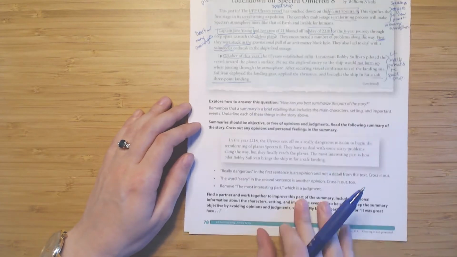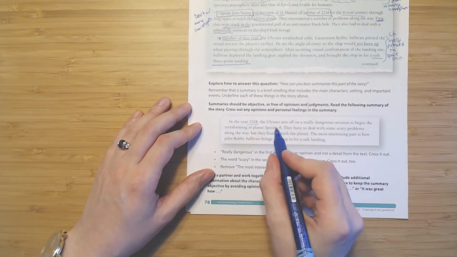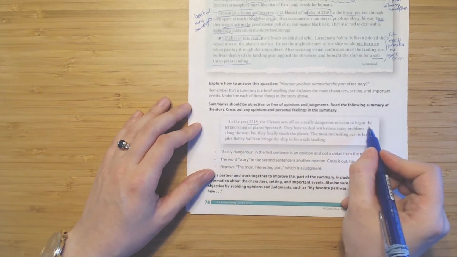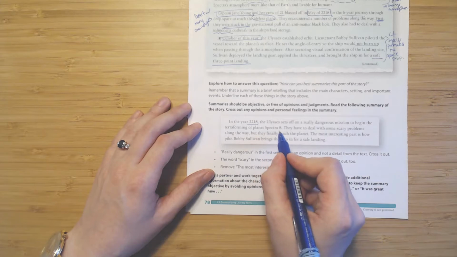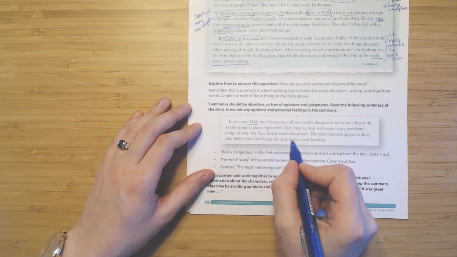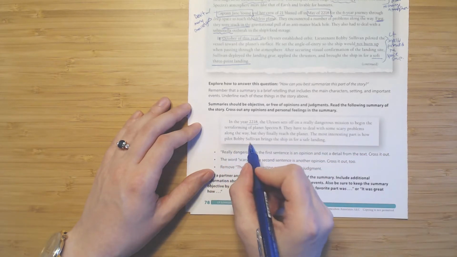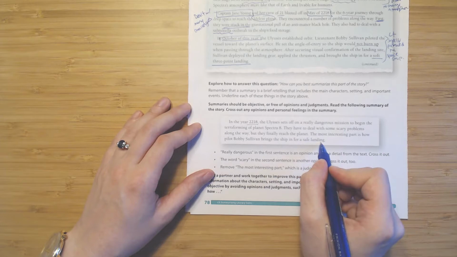So here we go. The example is, in the year 2218, the Ulysses sets off on a really dangerous mission to begin the terraforming of planet Spectra 8. They have to deal with some scary problems along the way, but they finally reach the planet. The most interesting part is how pilot Bobby Sullivan brings the ship in for a safe landing.